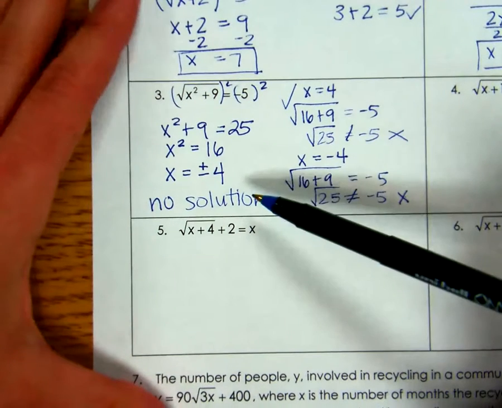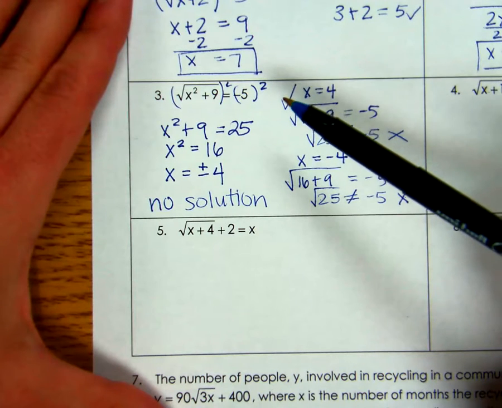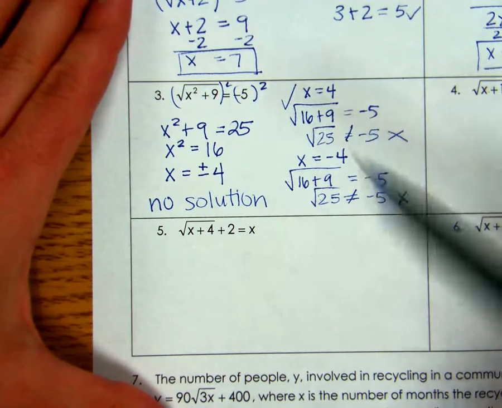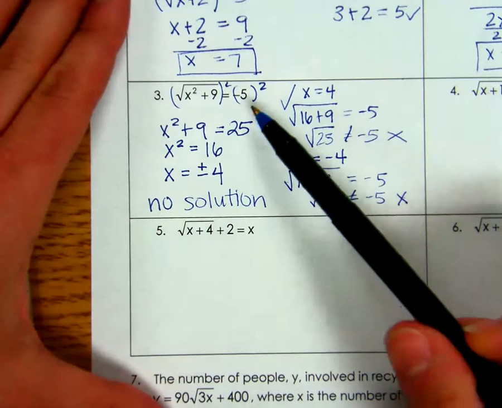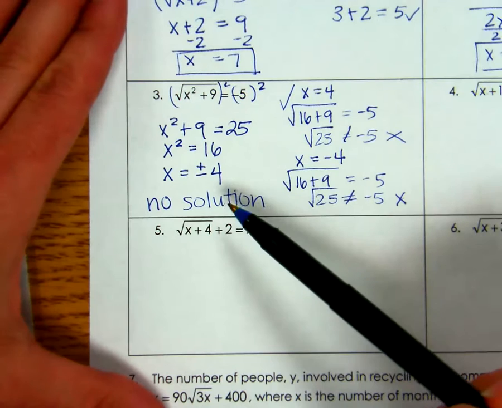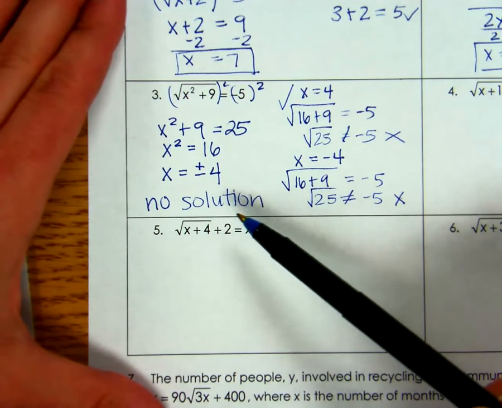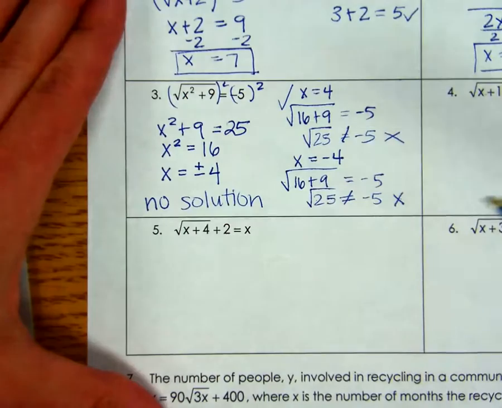Mathematically, everything we did was accurate, but what happens is whenever you square things, you tend to lose information. You just have to make sure that those solutions that you do get do work within the context of the original problem. And extraneous solutions pop up in several situations. What we're focusing on this year, it'll really only pop up when we're dealing with radical equations.